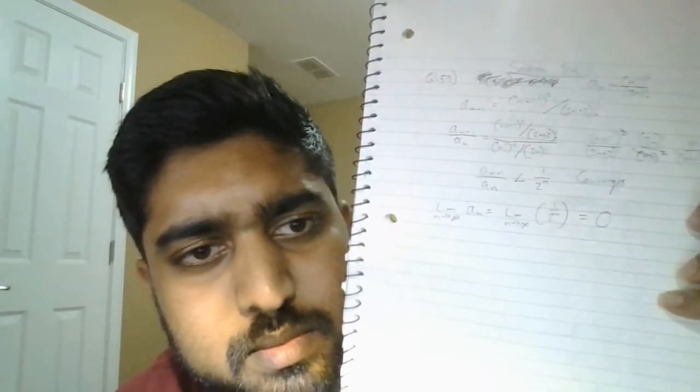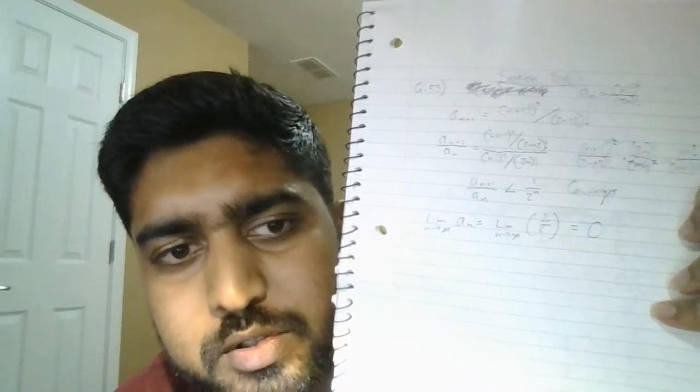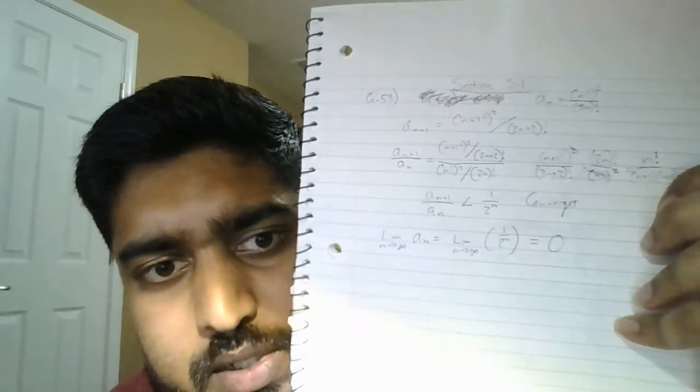Yeah, I think because of L'Hopital's rule it would just be 0, the limit of a sub n equals 0, and that again proves that it converges by the limit test. I'm not sure if this is all we need to show, but I do believe that it does converge.